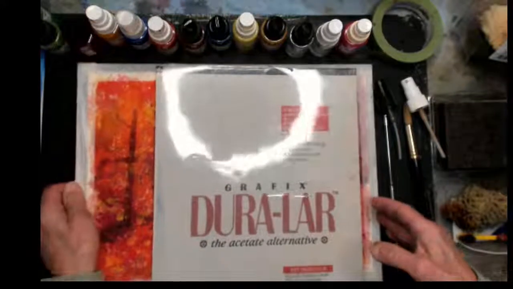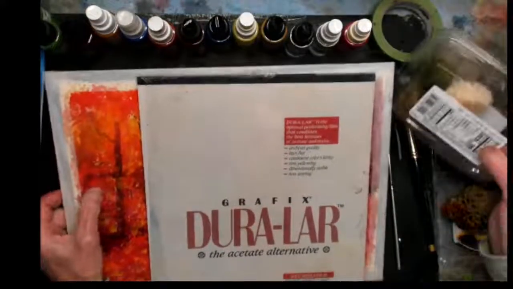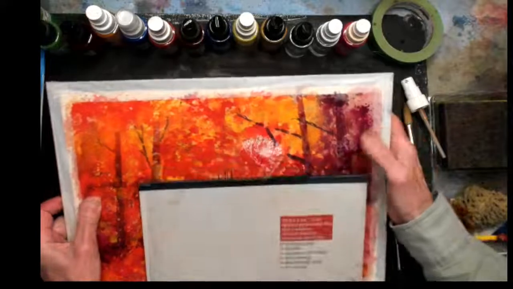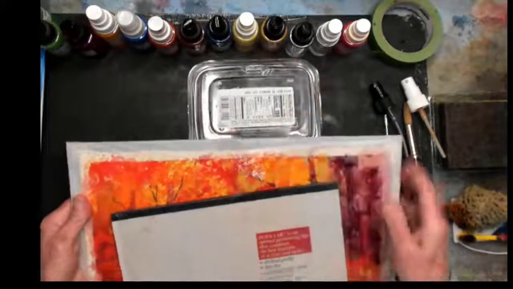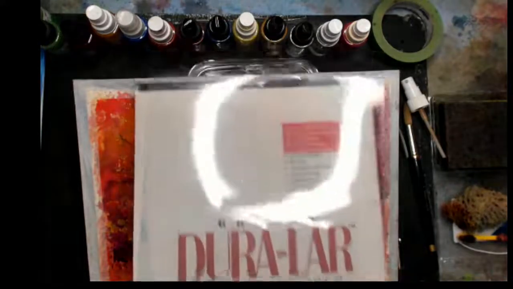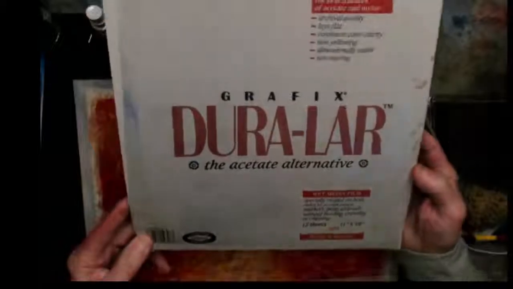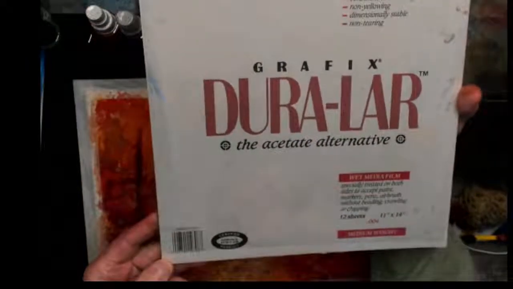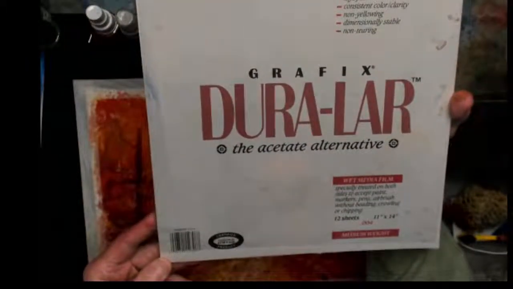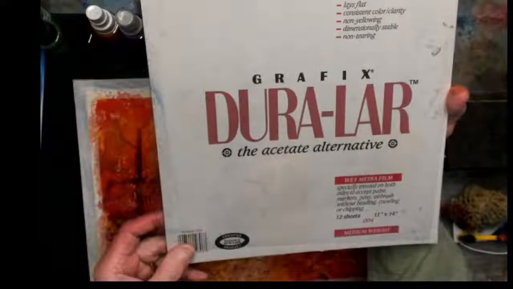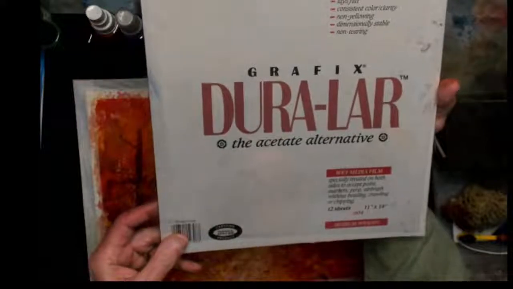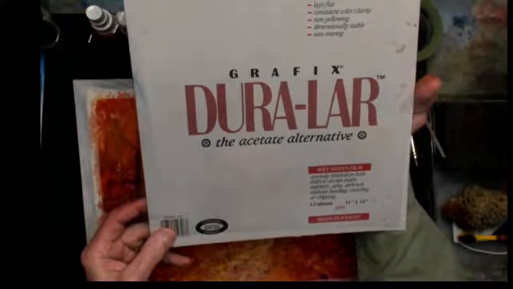And I'm going to have to prop this up so there's a shine here from my overhead. So let me prop this up so you can still see it. And this is called Duralar. And Duralar is a wet media acetate, which I can paint on, and I can do some evaluation of where I want to put things. So it gives me a chance to evaluate the design before I make any changes.